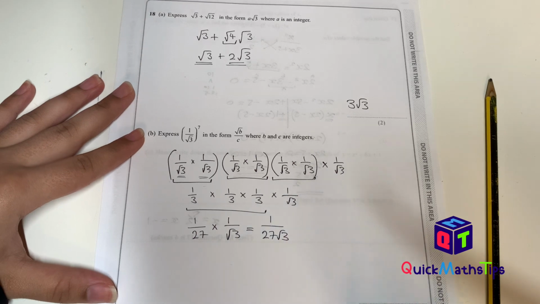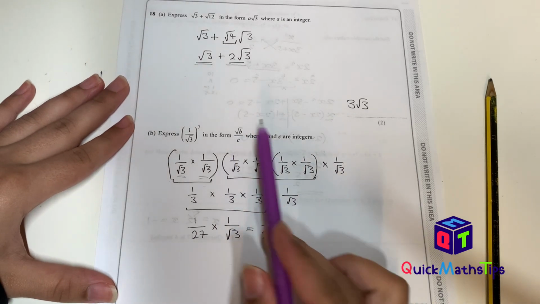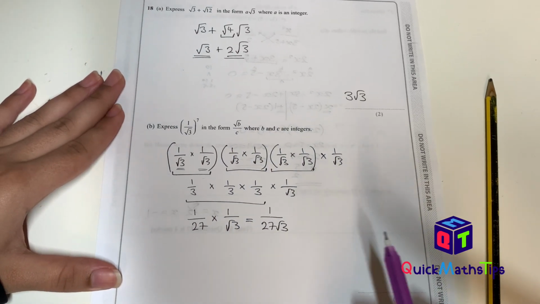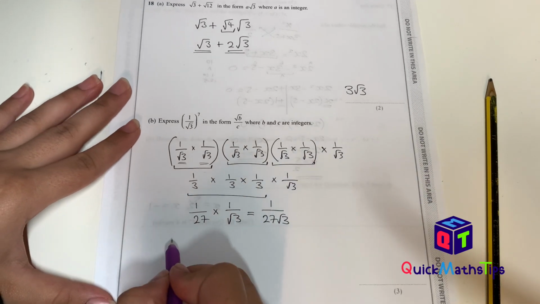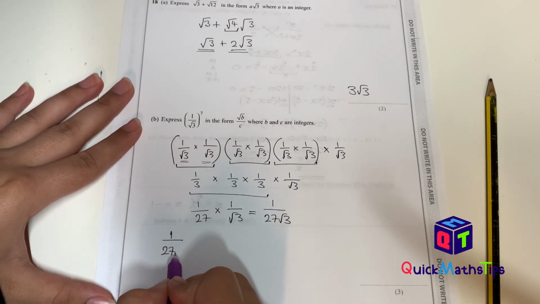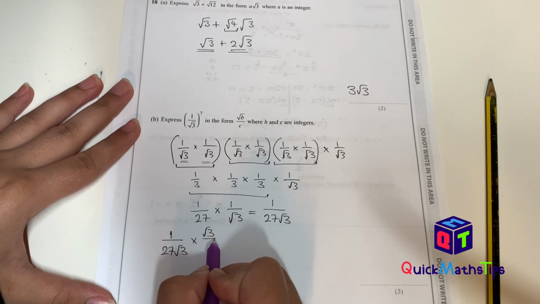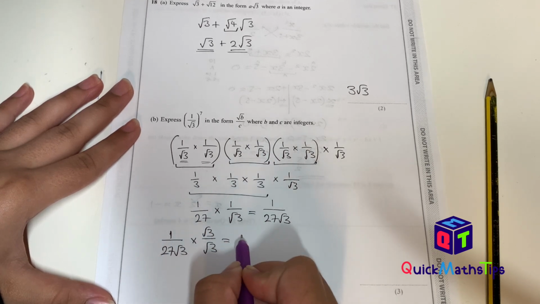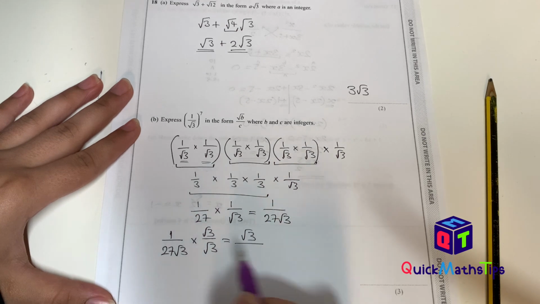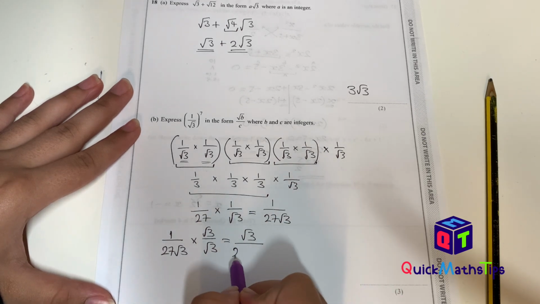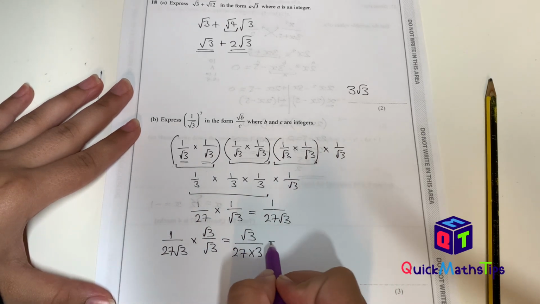However, this is not in its simplest form, and it's not in the form root b over c, which the question wants it to be. So I'm going to rationalize this. 1 over 27 root 3 is going to multiply by root 3 over root 3. So 1 times root 3 is root 3, and 27 root 3 times root 3 is going to be 27 times 3. And you're going to work that out.